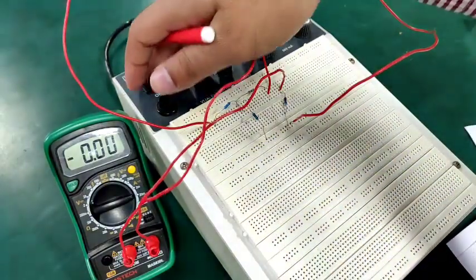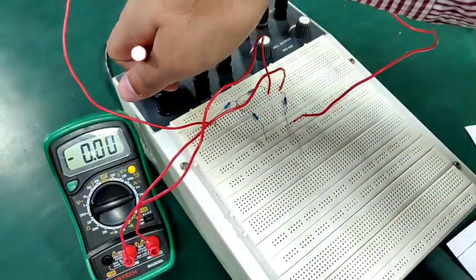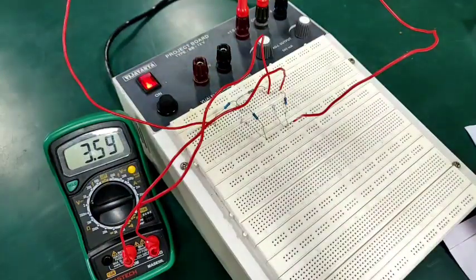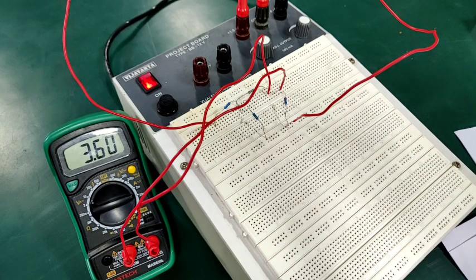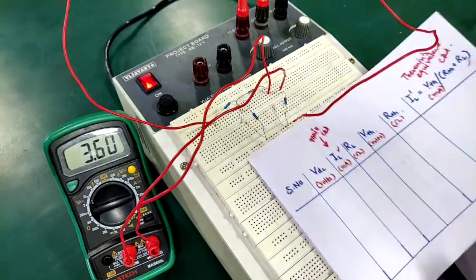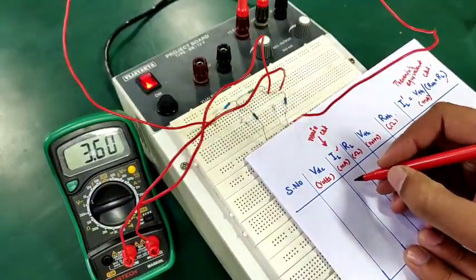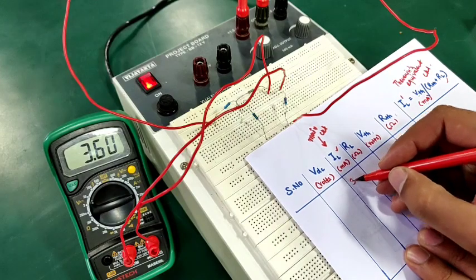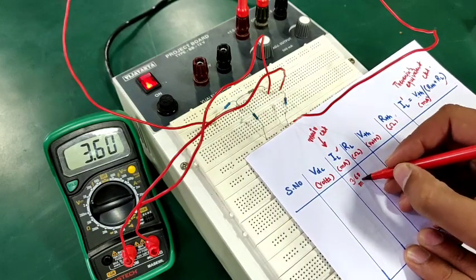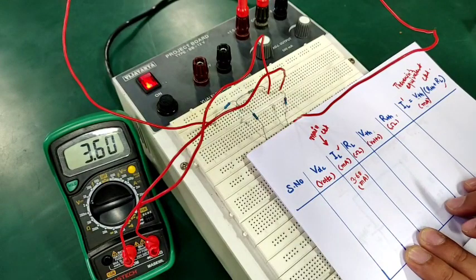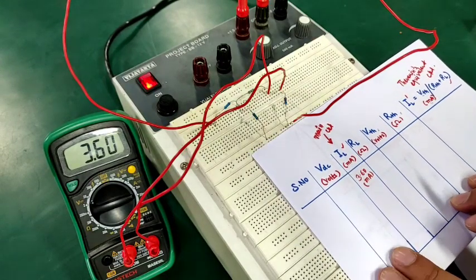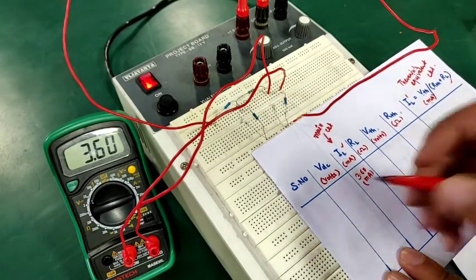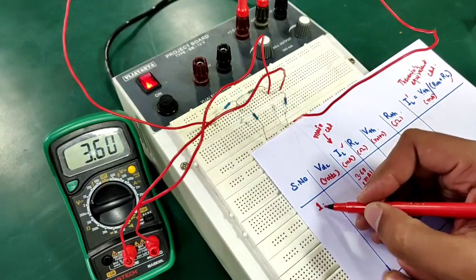Let us check what the reading is. Let us turn on the supply, and it comes out to be approximately 3.60 milliamperes. I'll note it down. IL in the main circuit comes out to be 3.60 milliampere. Now, one thing you have to understand here is you are taking reading number 1.